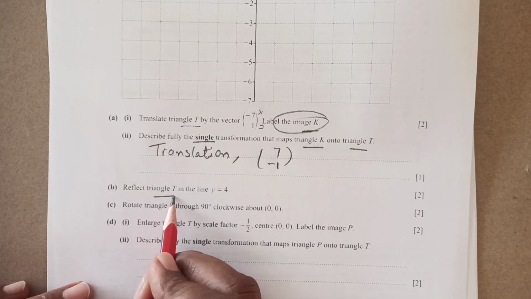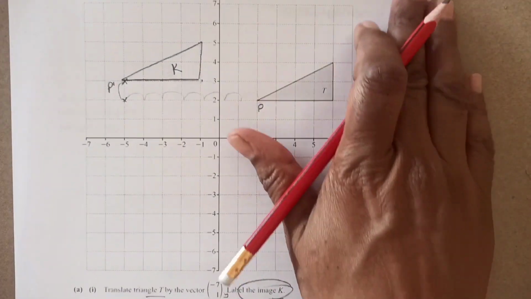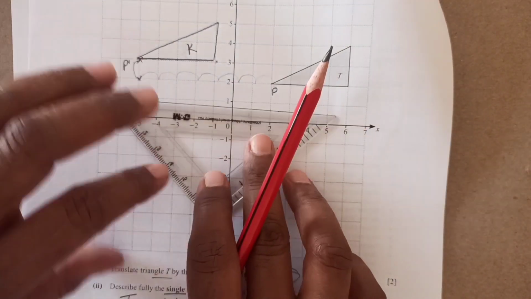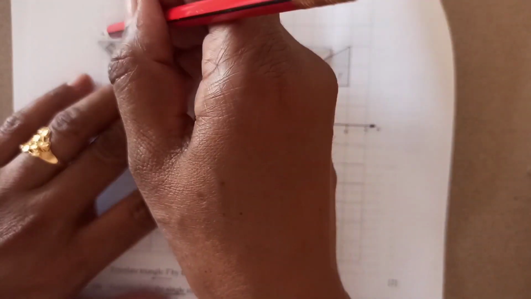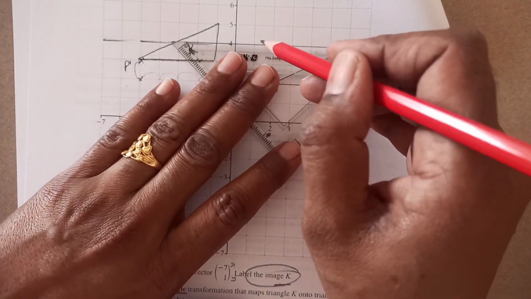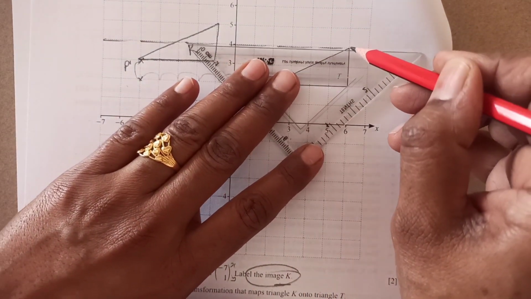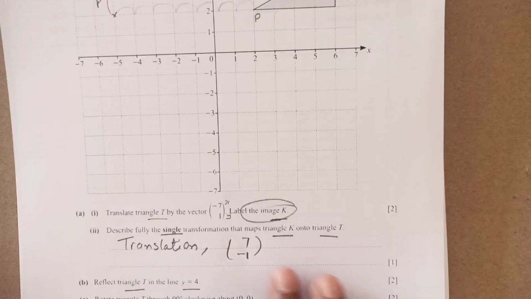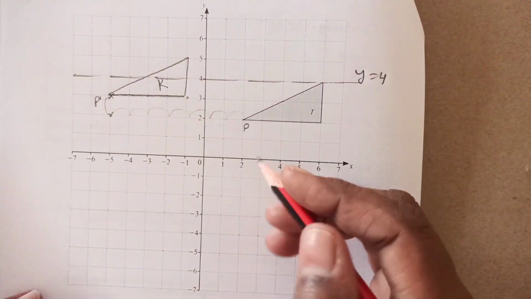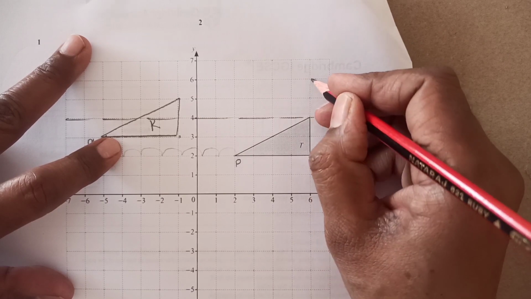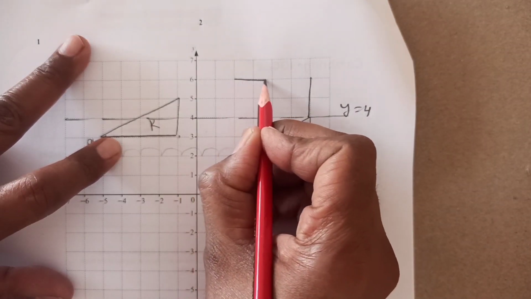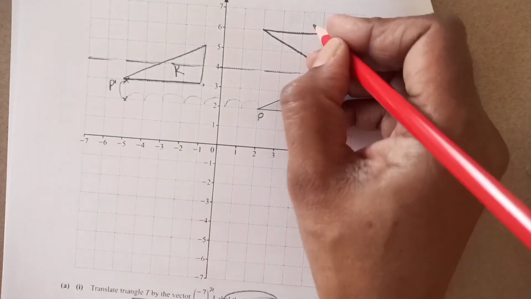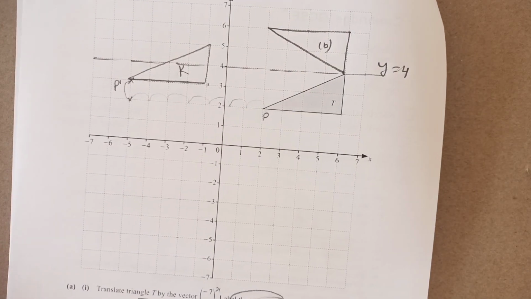Now reflect triangle T in the line y equals 4. Line y equals 4 is here. So this is y. I'm going to draw a line here. So this is our line y equals 4. We need to reflect this shape T. So this is going to be on the other side, like this, here. So this is part B. So I will write B inside over here, right?